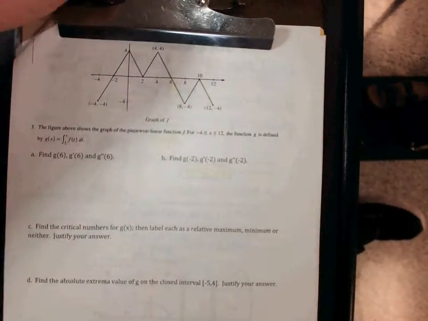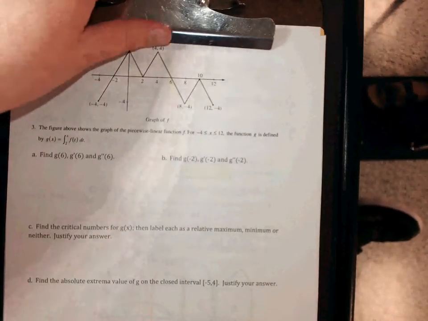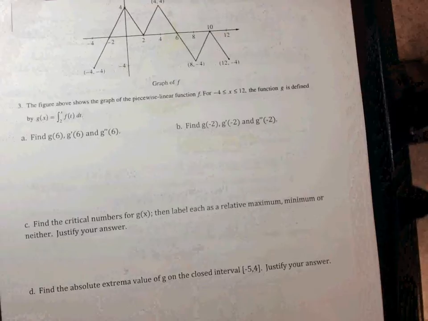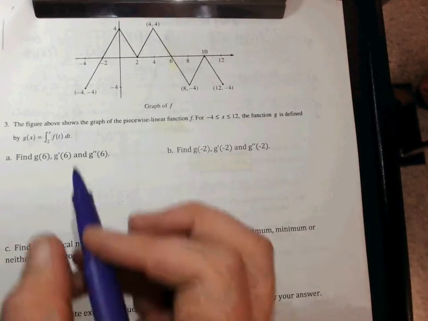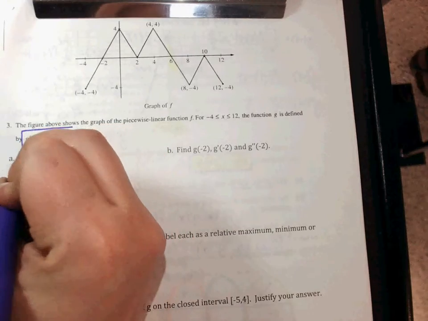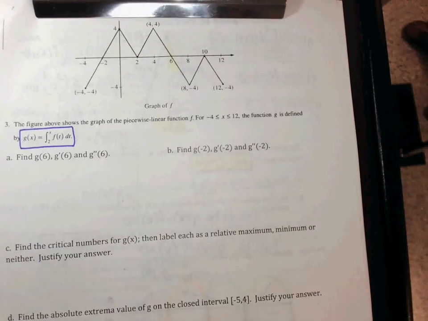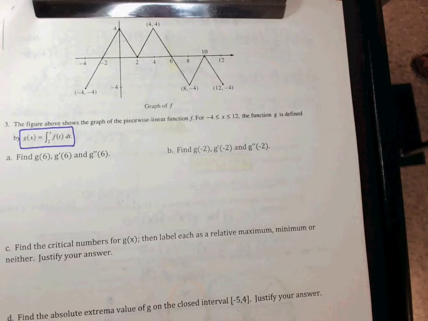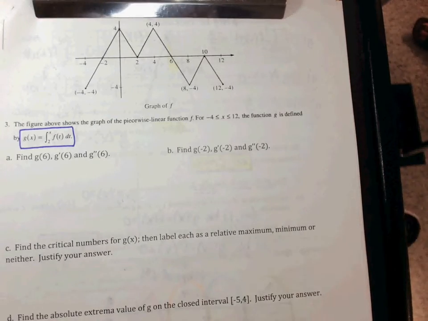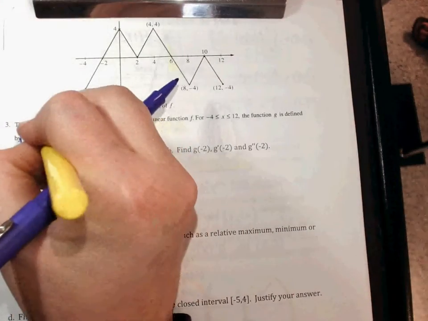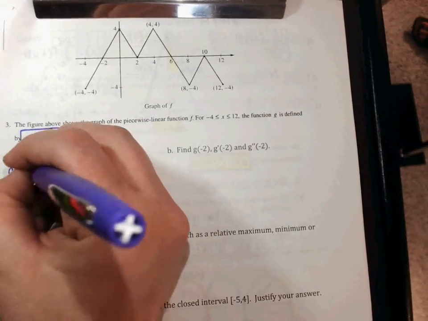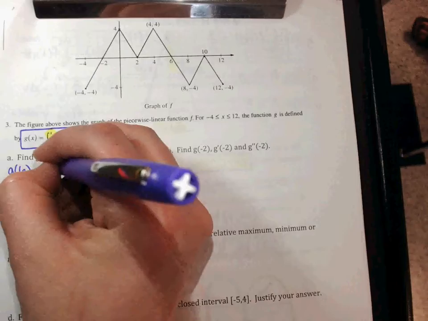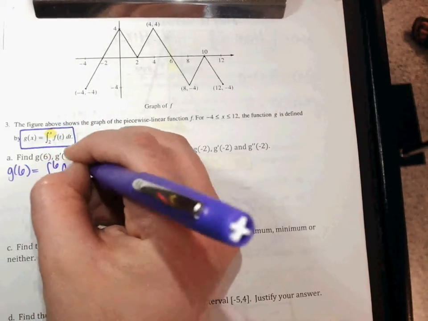Okay, we're doing the one with all the little triangles. Okay, I'm going to do A with you, you're going to do B. Okay? Part A, we want g of 6. Where am I plugging in 6 if this is my g of x right here? Where x is, where's x? It's the little top part, right? So I'm going to say g of 6 equals the integral from 2 to 6 f of t dt.